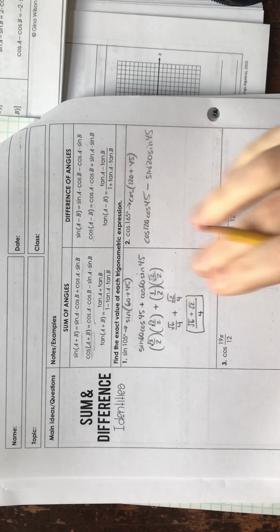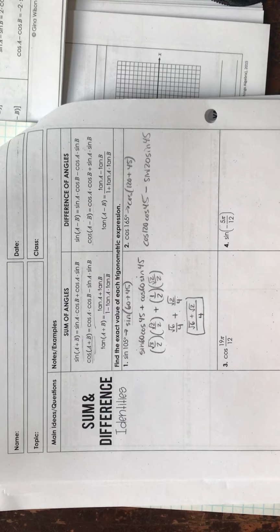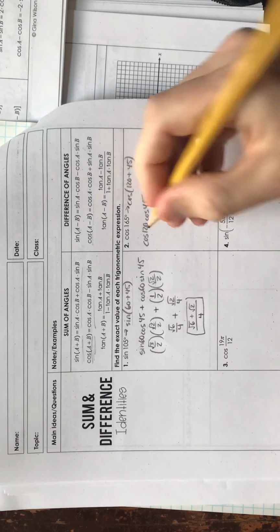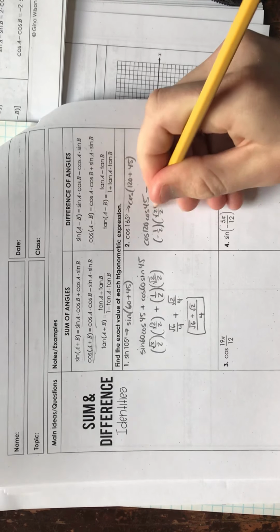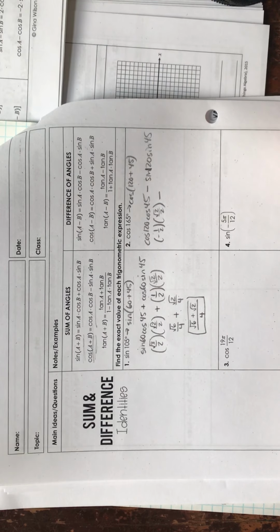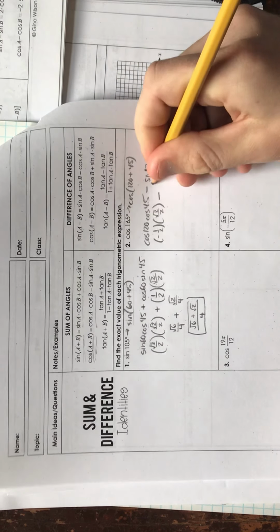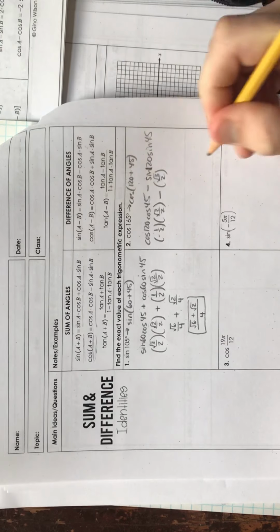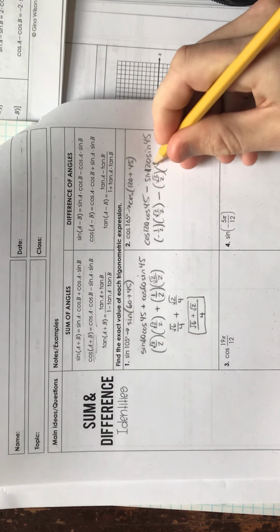And remember, the reason why we chose those angles in our unit circle is because we can figure out all our trig values pretty easily. The cosine of 120, I'm getting negative 1/2. The cosine of 45 is root 2 over 2. And the sine of 120 is going to be, looks like it's root 3 over 2. And the sine of 45 is root 2 over 2.